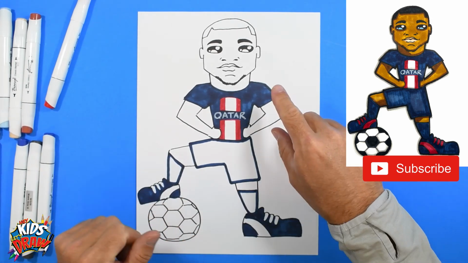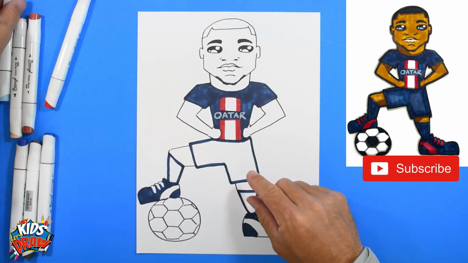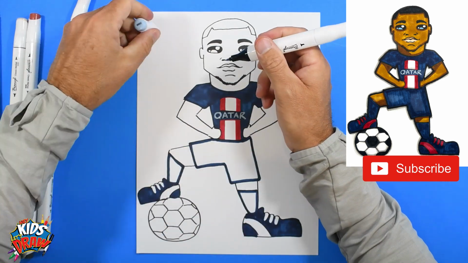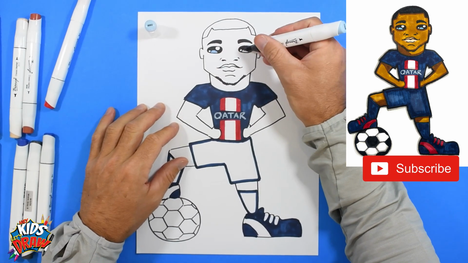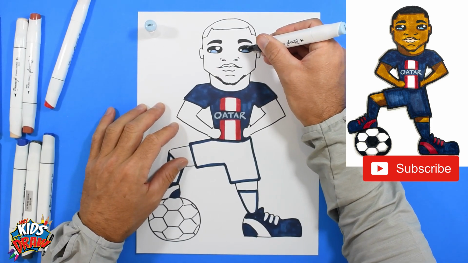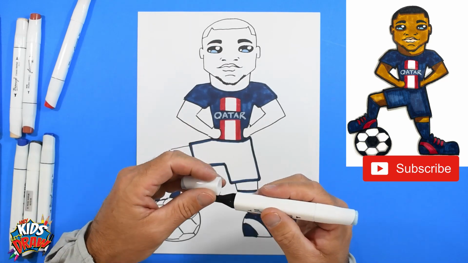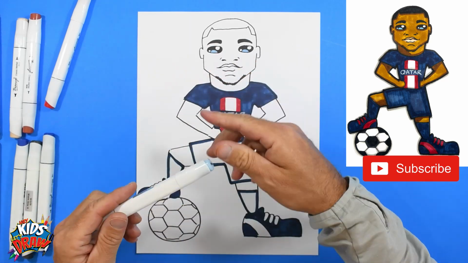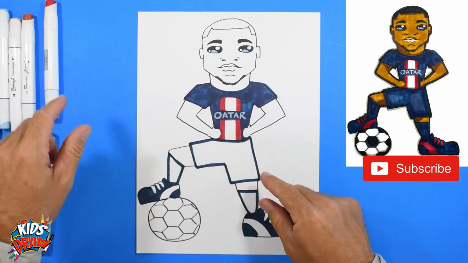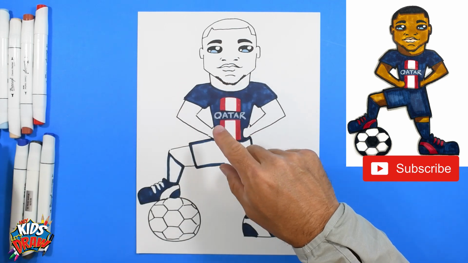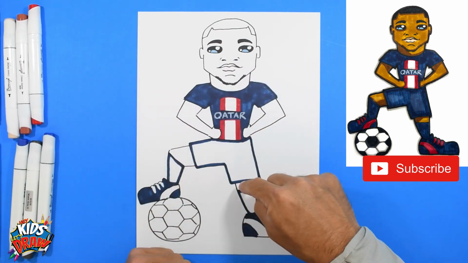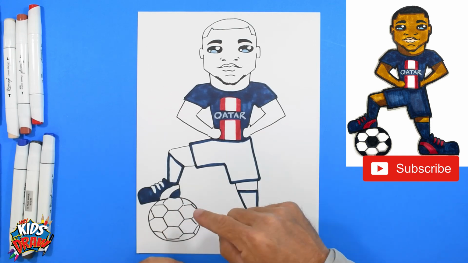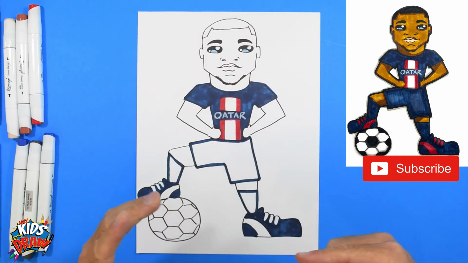So now what we're going to do is we're going to get, really quick, I'm going to get this light blue. The light blue I like to fill in the eye, the bottom area of the eye with a light blue. I like to say that's the reflection of the sky or the stadium lights off the eye. And we will do flesh color now for the face, flesh color for the arms and legs, blue shorts. We'll fill in the soccer ball, hair, and that will be our Mbappe character.